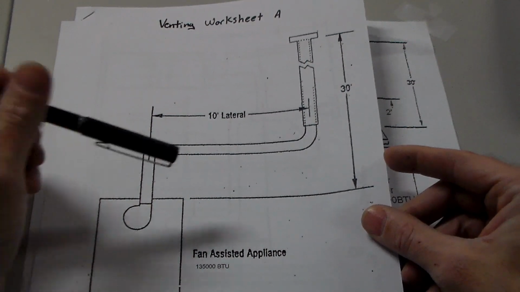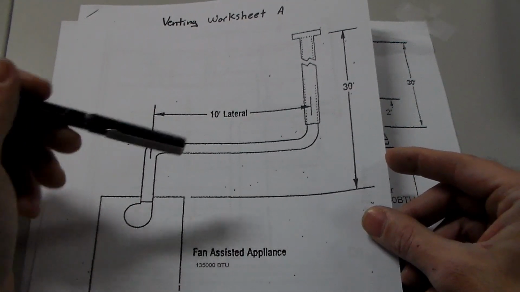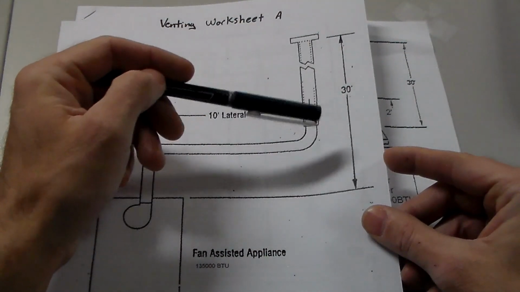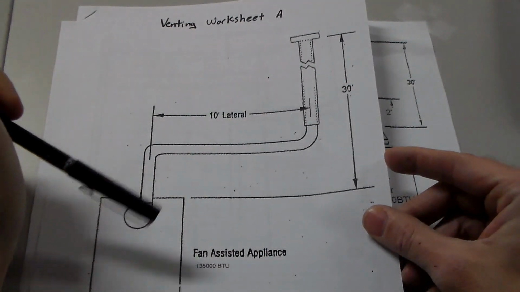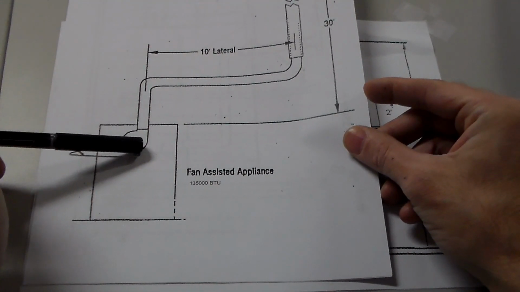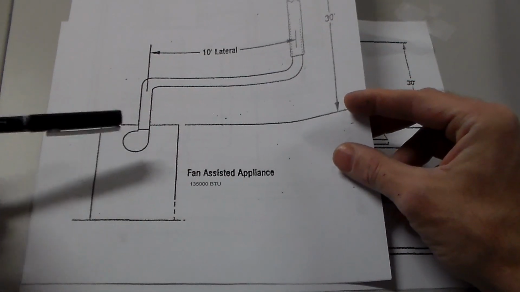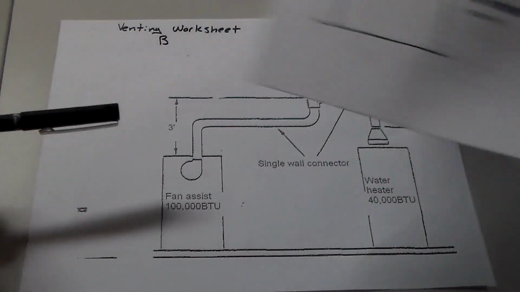That's pretty straightforward, so I'm not going to really go through that. We concern ourselves with the height of the chimney and the lateral, and then we look at the BTUs, and in fact it's fan assist. We'll be using that fan min max thing, right?